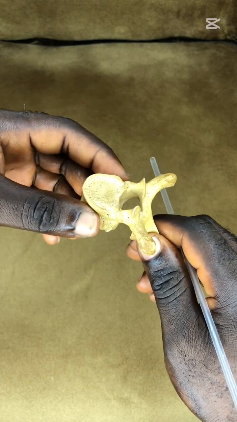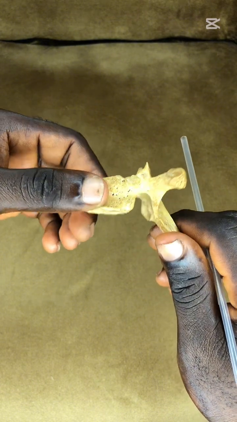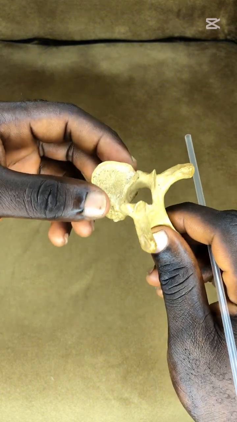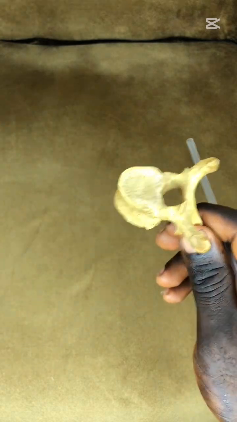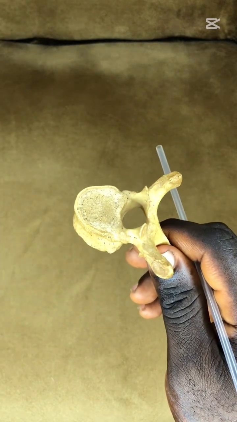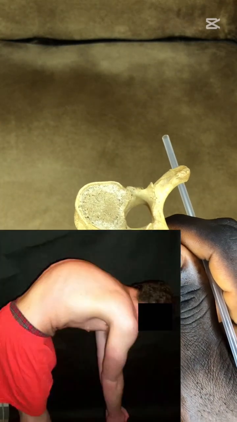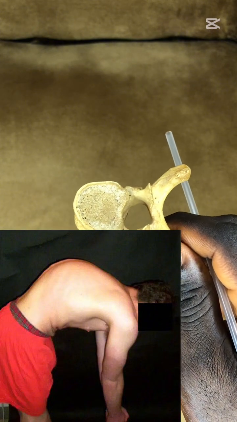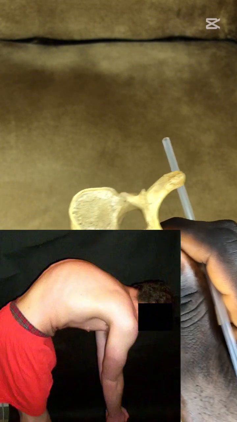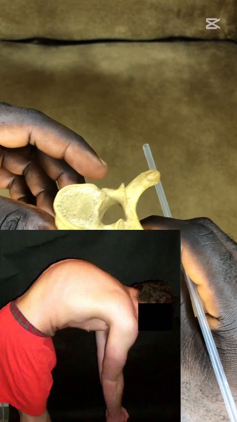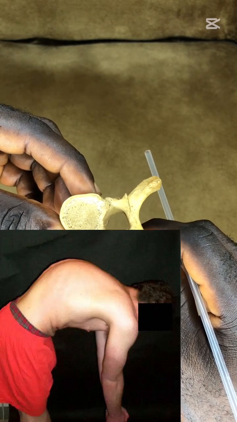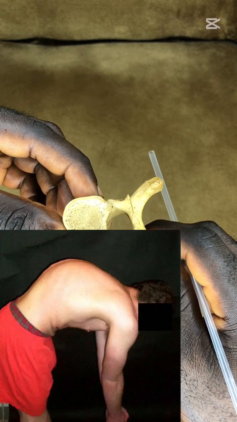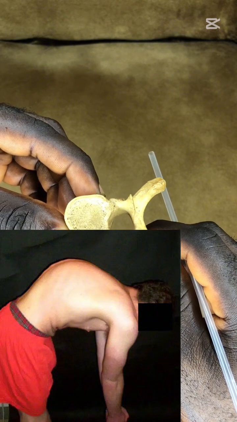Let's quickly look into the clinical correlation of the thoracic vertebra. Number one is thoracic kyphosis. When we talk about thoracic kyphosis, we refer to the bony deformity of the thoracic vertebra.